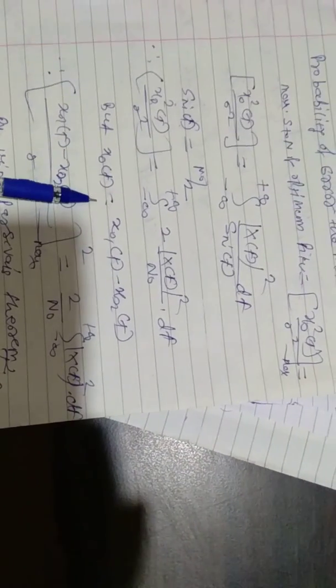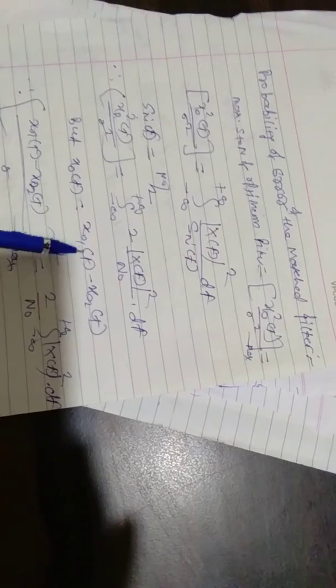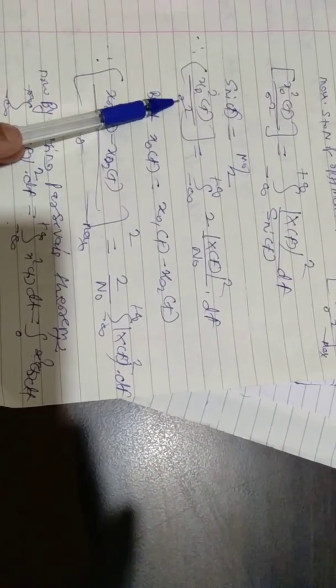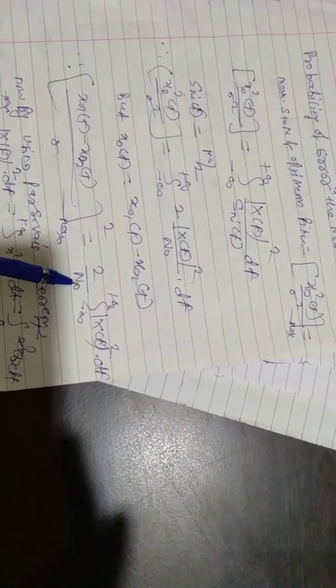But the x0 of t is nothing but equal to x01 of t minus x02 of t, correct? By using the optimum matched filter, this expression becomes (x01 of t minus x02 of t upon sigma) bracket square equal to this side 2 times |X(f)| square upon N0.